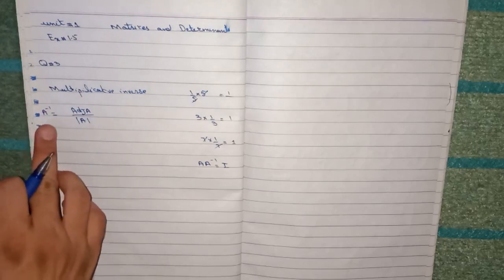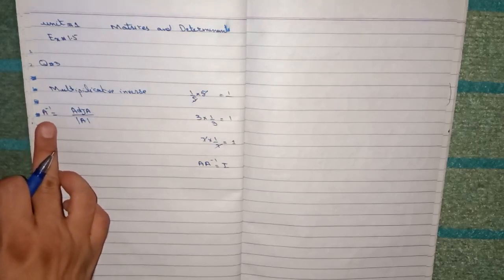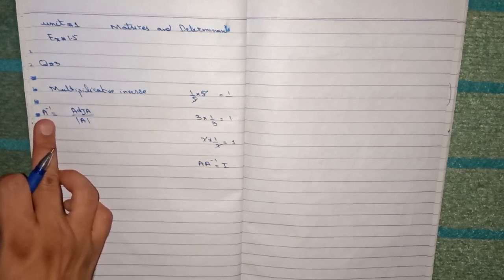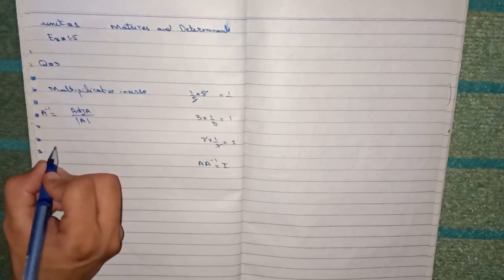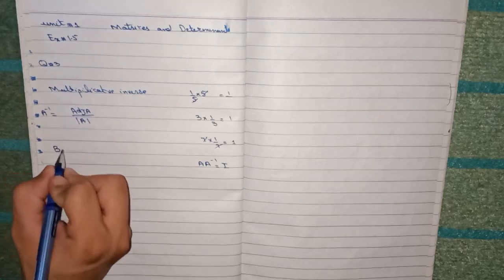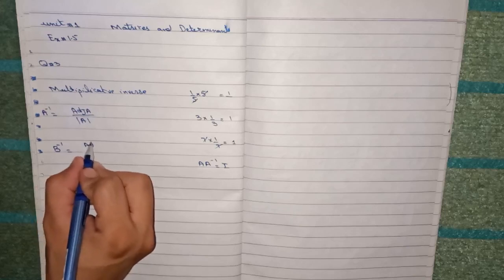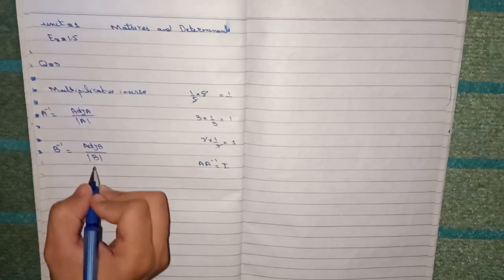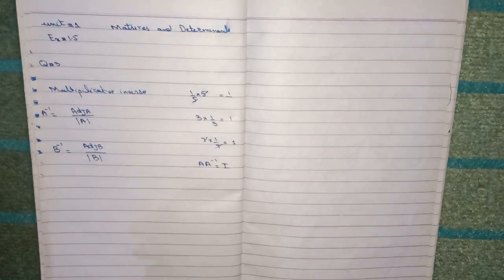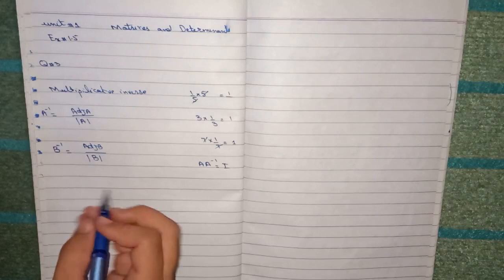The formula is: if matrix A is given, then its multiplicative inverse A inverse is equal to adjoint of A over determinant of A. If we are given matrix B, then the multiplicative inverse of B is equal to adjoint of B over determinant of B. And what are the adjoint of B and the determinant of B? I explained in my last lesson how the determinant can be found.